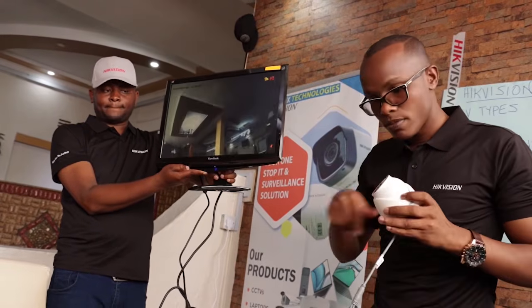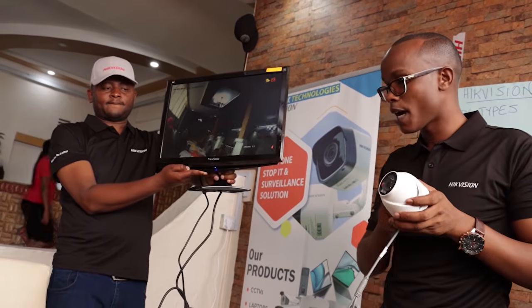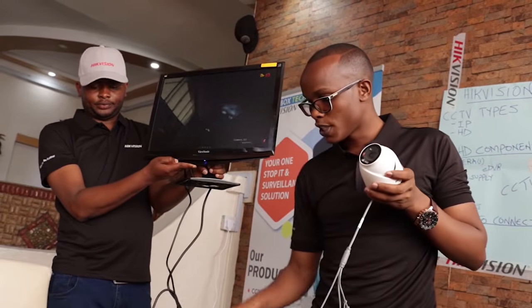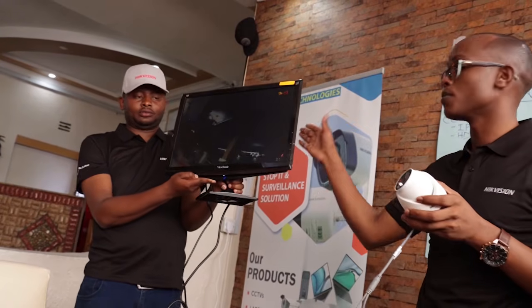So after connecting the camera to the power, we connect it to the DVR. The DVR goes to the stream.